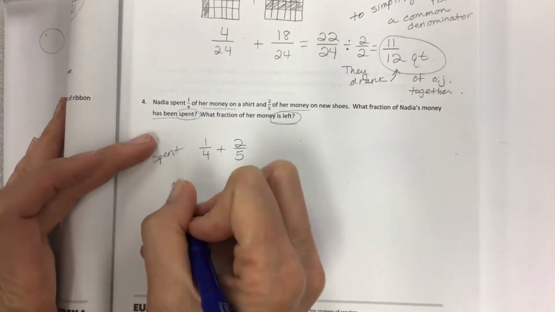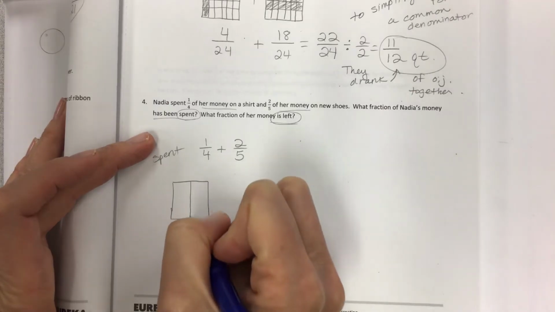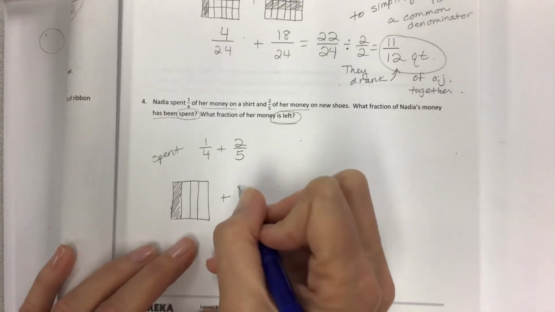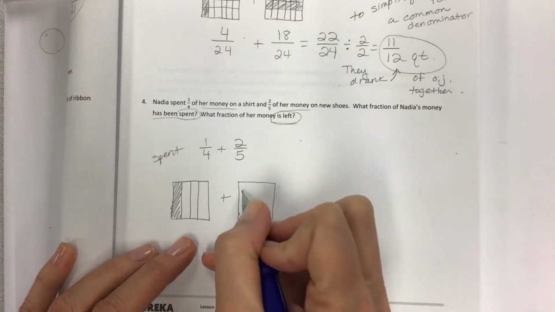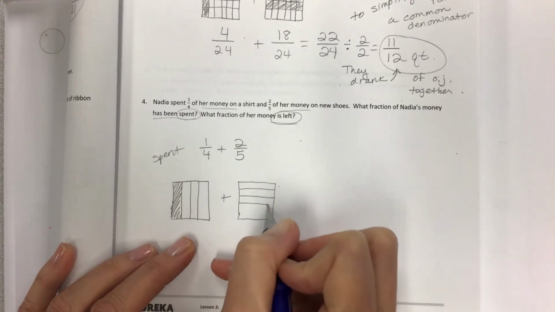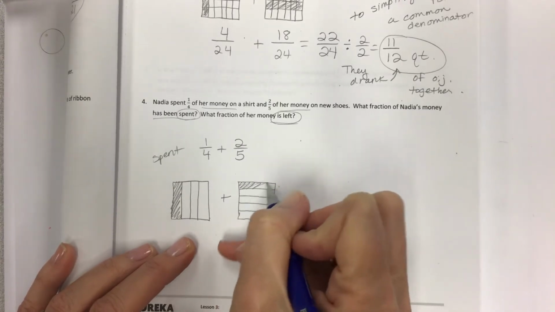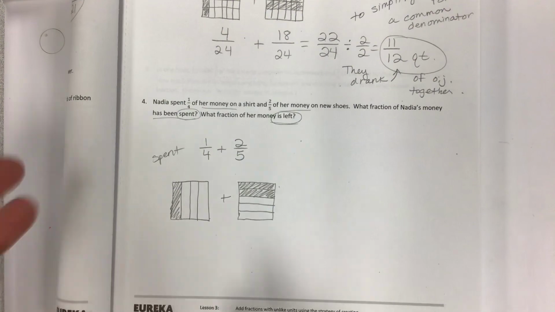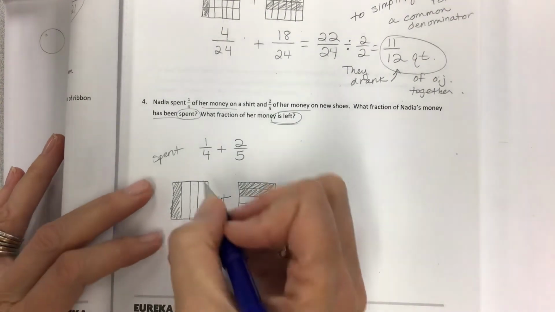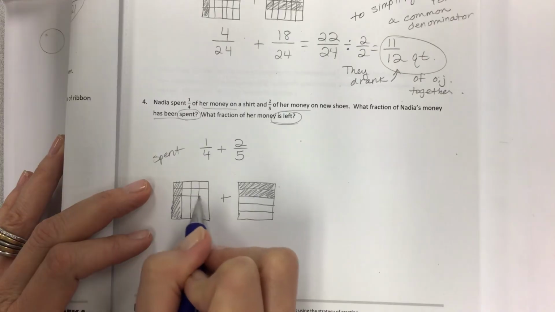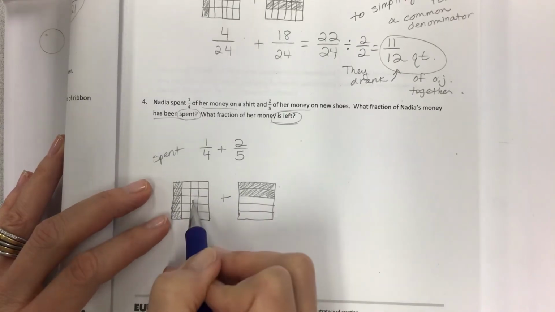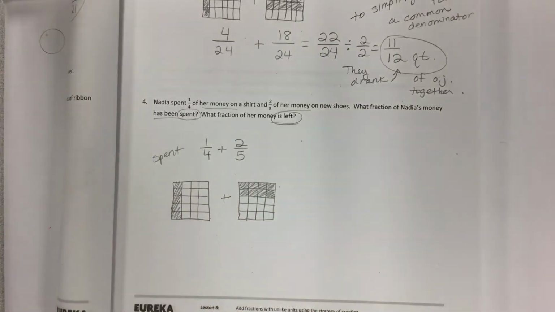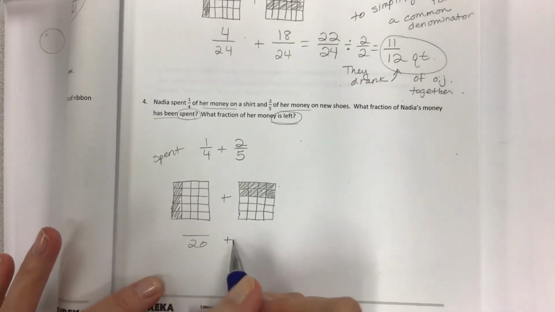So let's make a model for each. And 1/4 is like so, plus 2/5 is like so. 1, 2, 3, 4, 5. Now lay over the opposites so that we can create equivalents. So 5ths, 1, 2, 3, 4, 5, taking that 5 and putting it over here, and take the 4 and put it over here. 4ths. Now we have 20ths in both.